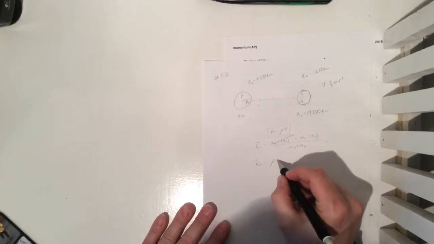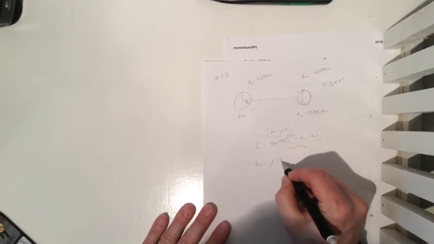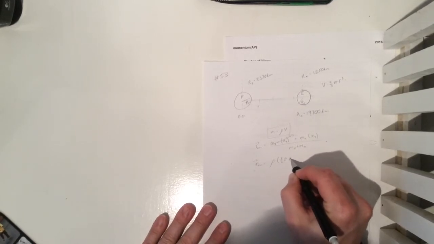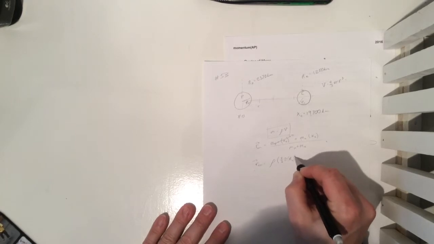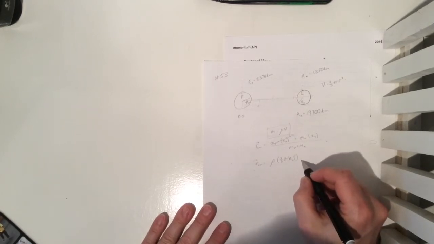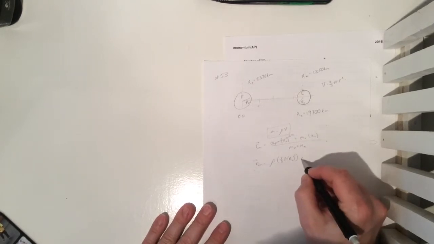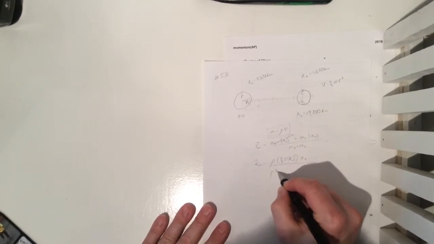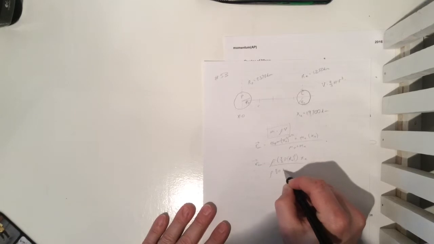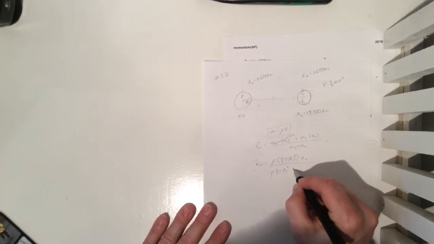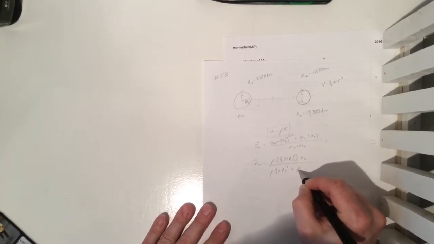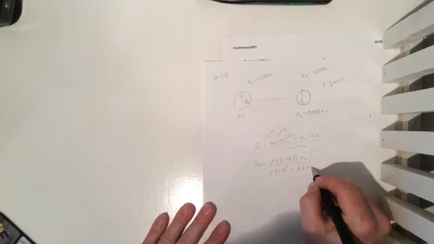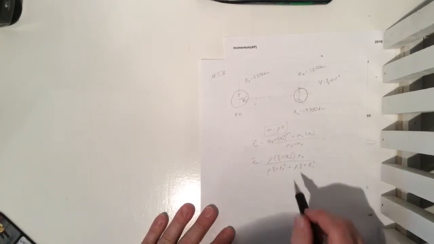We're going to call it the density times the volume of Charon, so 4/3 pi times the radius of Charon cubed, times x_C, all divided by the density times 4/3 pi radius of Pluto cubed plus density times 4/3 pi R_C cubed.